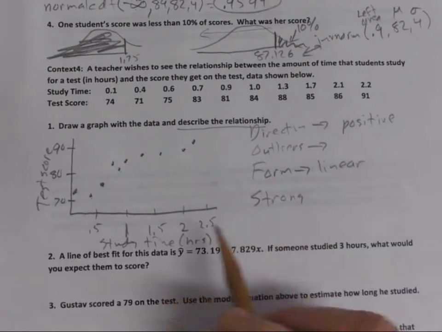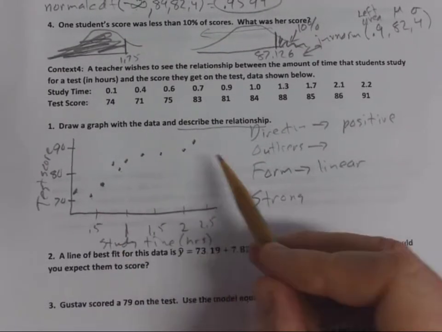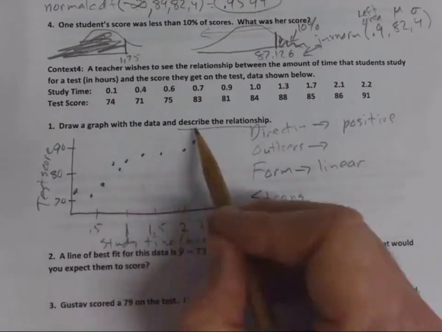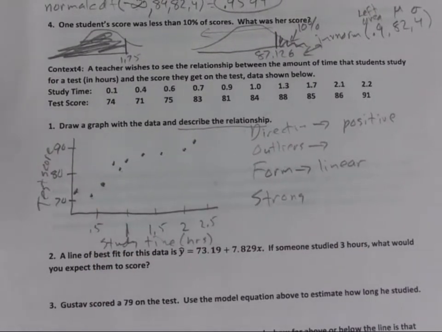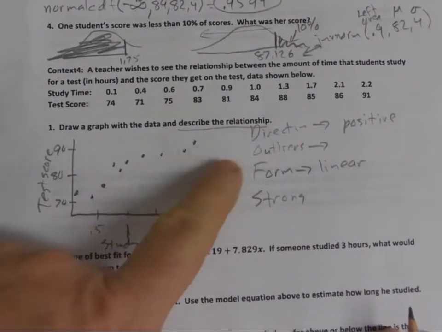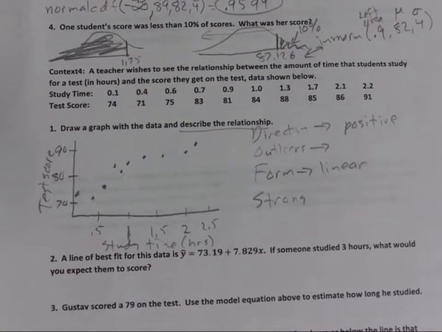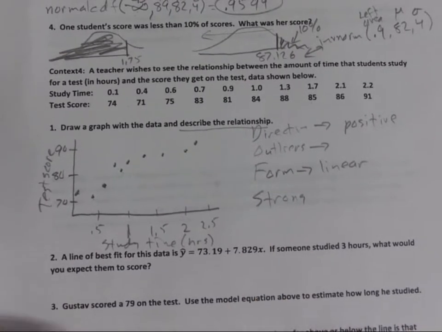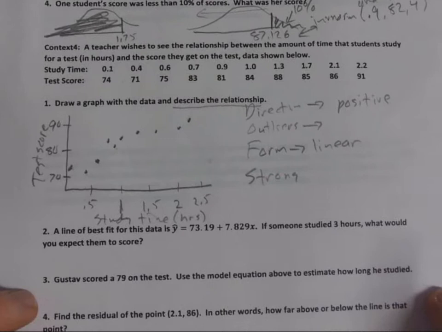In this case, we would say it is very strong. It is, in other words, tightly packed to a line in essence. And so that is drawing a scatter plot and describing it. Is it positive or negative? Are there any outliers? Is it form? In other words, is it linear or is it a noticeable curve? And how strong is the relationship? In other words, how tightly packed it is to a graph.